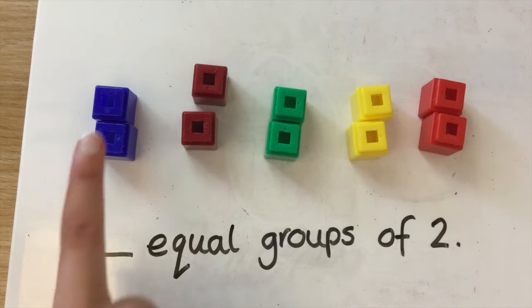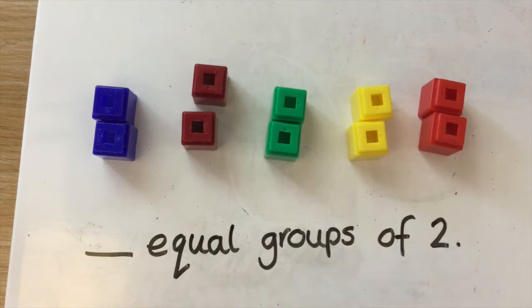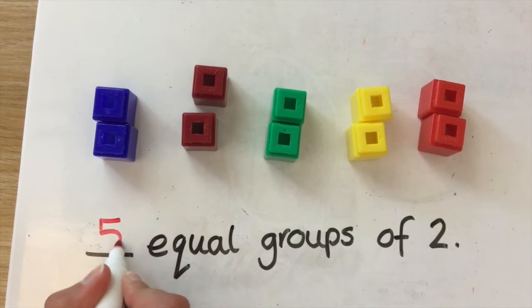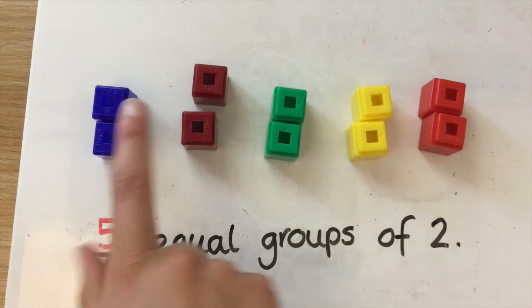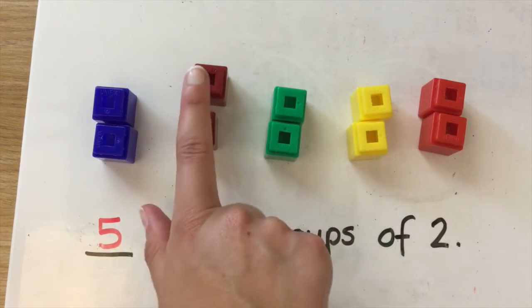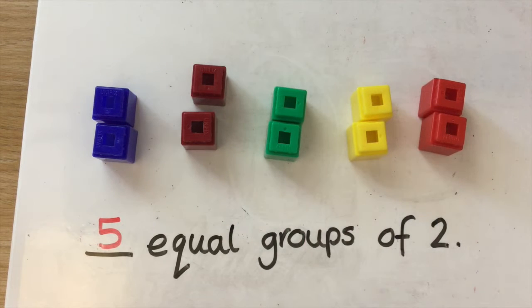Fantastic. So let's count them. We've got 1, 2, 3, 4, 5 groups. So we've got 5 equal groups of 2. And how many did we have all together? We can count in our 2's to help us. 2, 4, 6, 8, 10. Fantastic. We had 10 all together. Super work. Let's try another one.